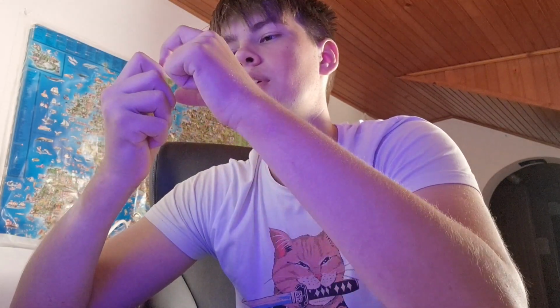This is an adapter I bought from Temu. I paid less than €1. It's definitely not the most quality thing I've ever bought. There's some gaps here and there. I mean, they're not major, they're super tiny. Oh, I can't stick my nail in there. Oh, that's good.